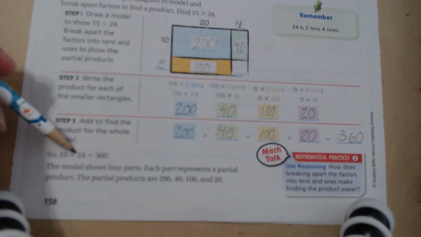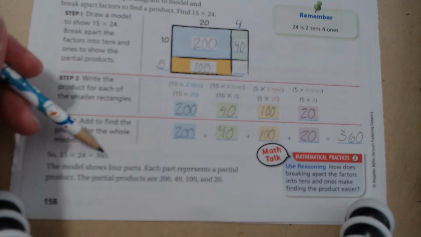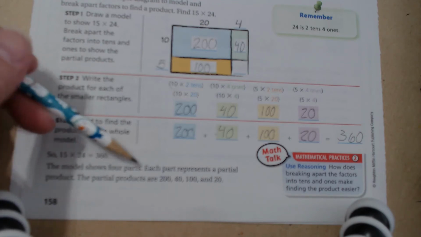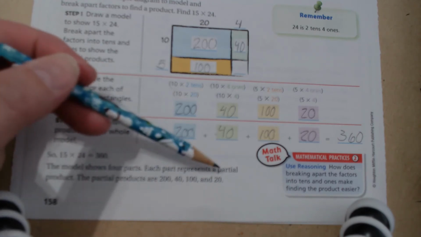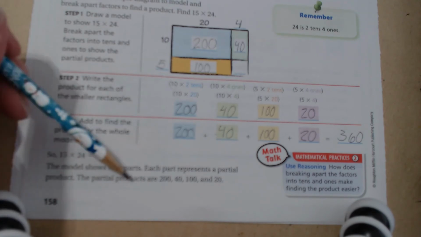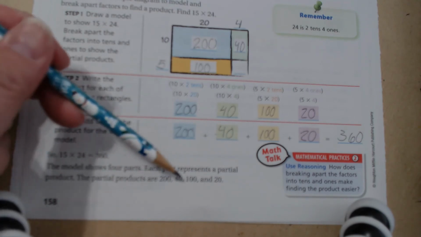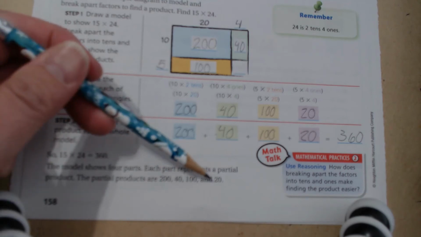So 15 times 24 equals 360. The model shows 4 parts. Each part represents a partial product. The partial products are 200, 40, 100, and 20.